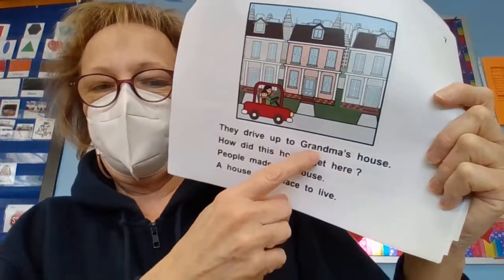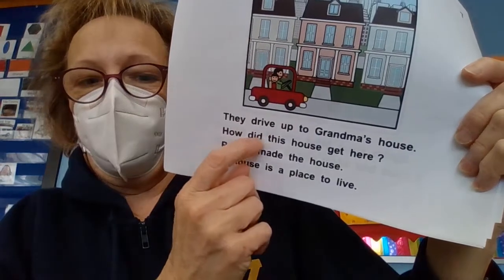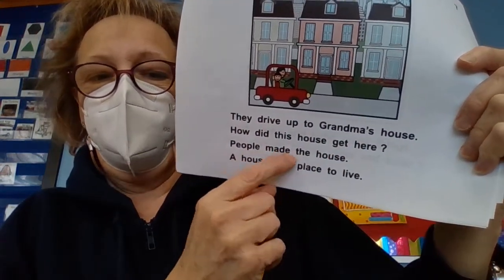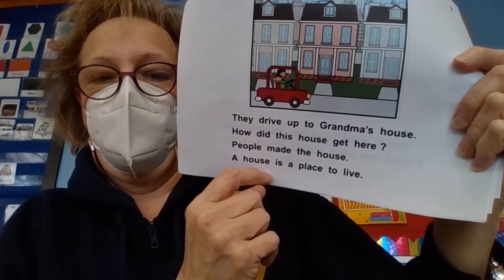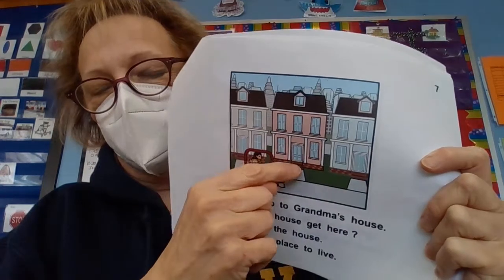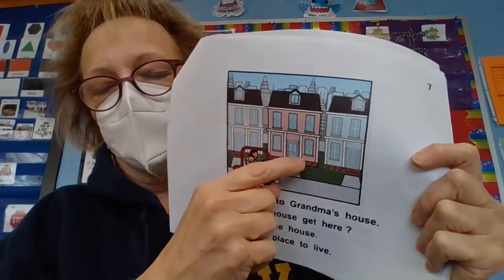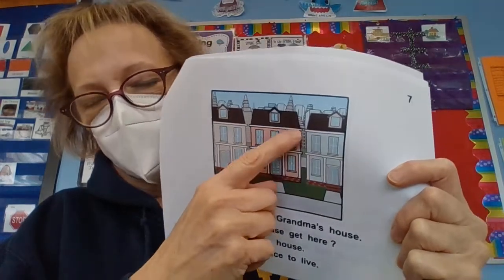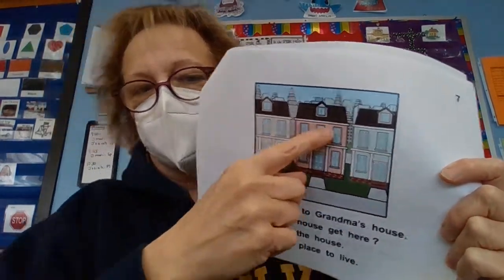Oh, they drive to Grandma's house. How did this house get here? People made the house. A house is a place to live. So they had someone draw up the picture of it, and then they had someone else come and make the foundation of it, the cellar and everything. Then they had someone build it, and then fill it all in with the walls. It's a lot of work to make a house.